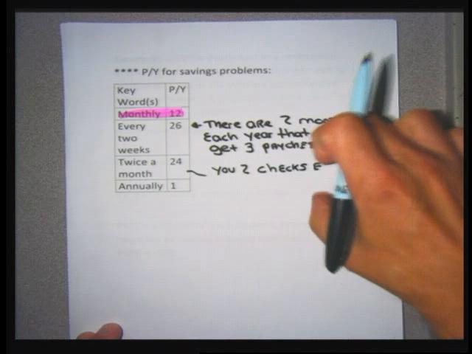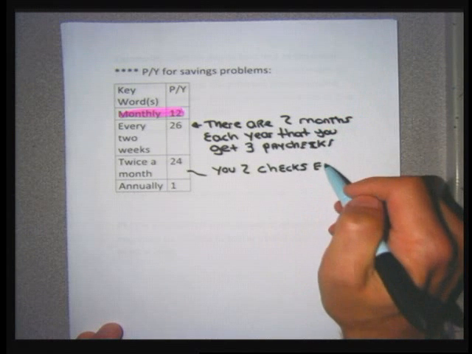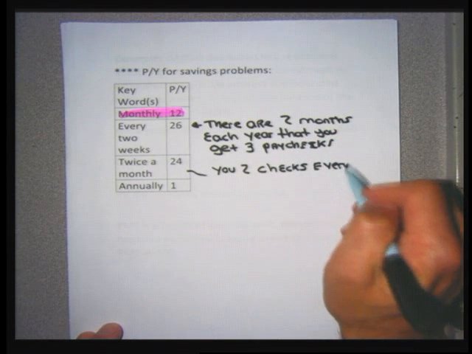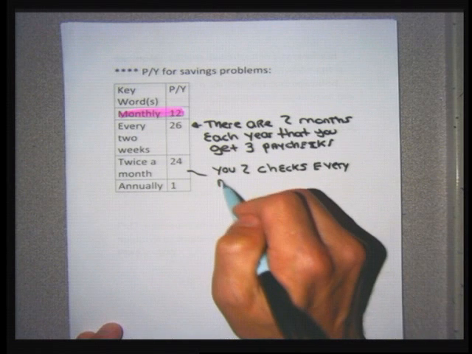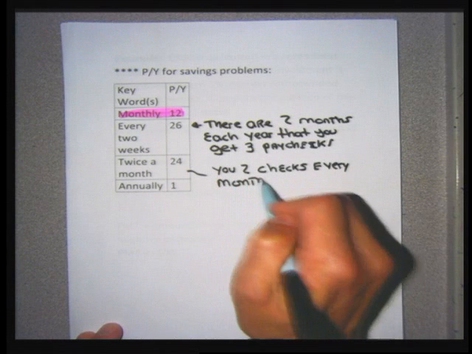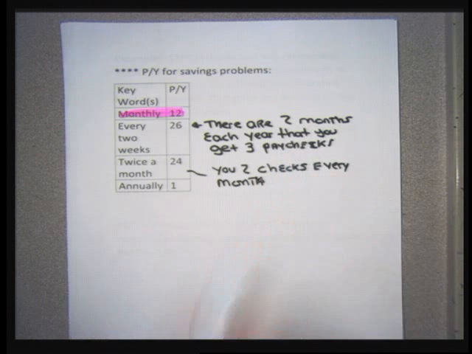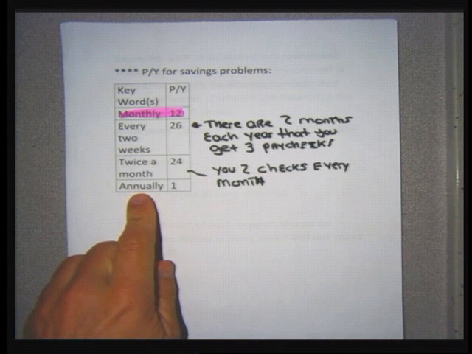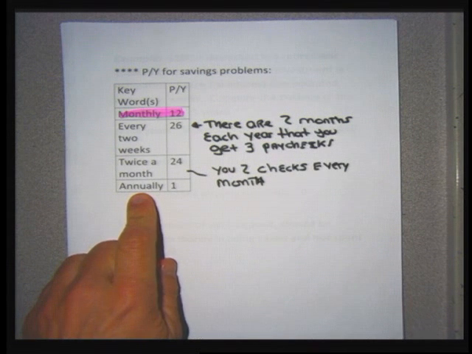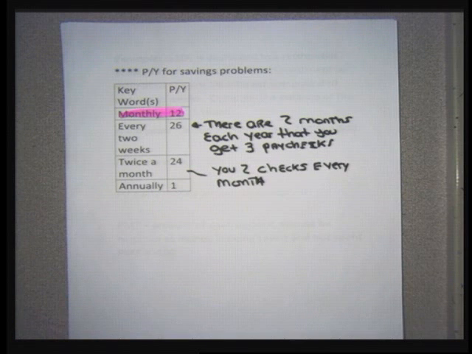My sister-in-law gets paid on the 1st and the 15th. I don't know that one is better than another, but I like getting those 3 checks, those 2 months out of the year. And then some of the really simple savings problems, we're going to make 1 deposit per year just to make the numbers work a little bit easier.